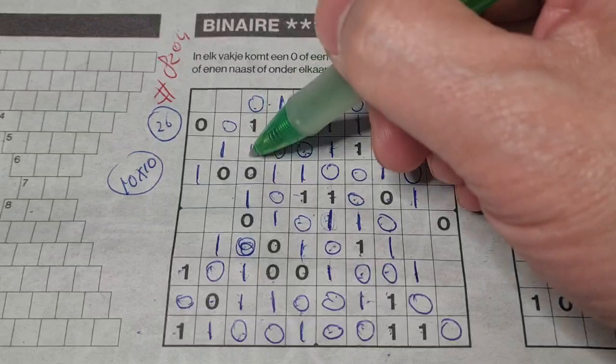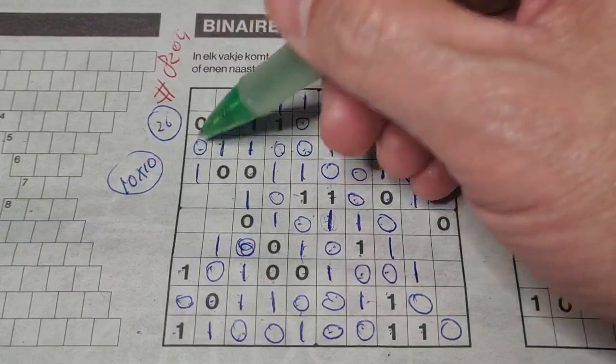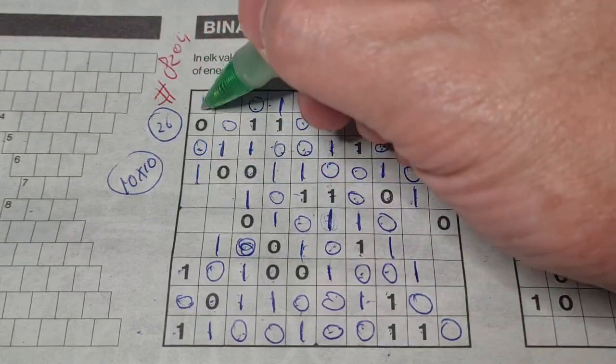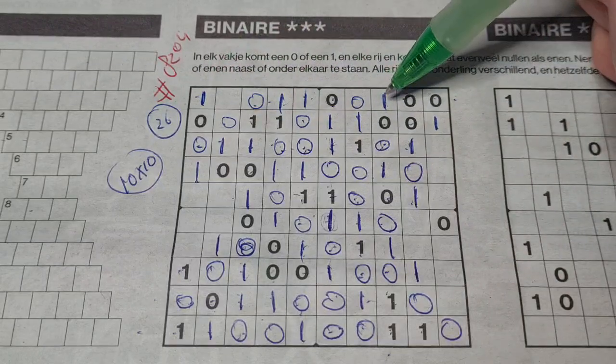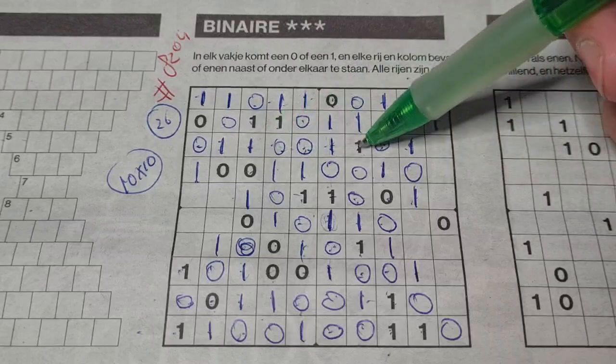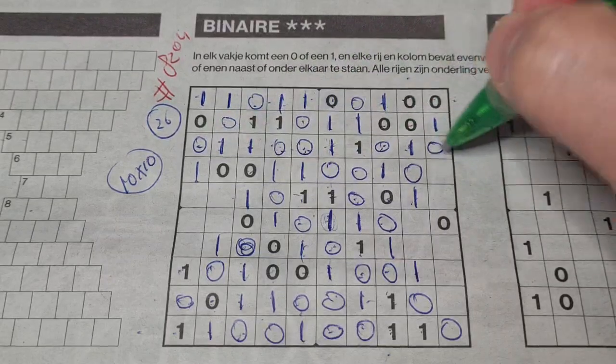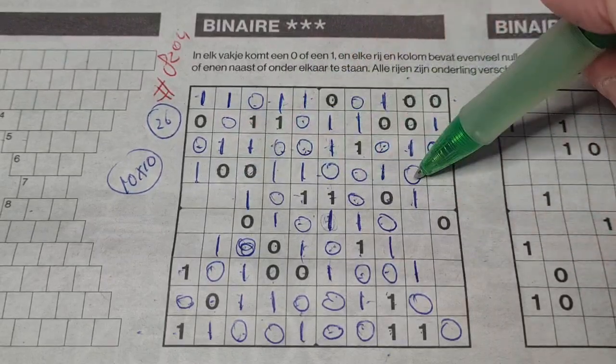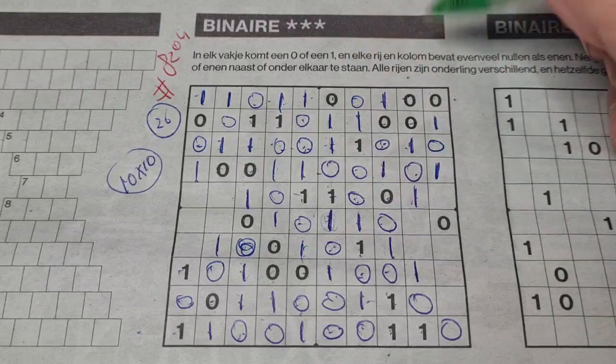Double O, here 1, there 1. Double 1, here no, there no. Double O, here 1, there 1. 1, 2, 3, 4, and this is number 5. 1, 2, 3, 4, 5 ones, so the rest are O's. 1, 2, 3, 4, 5 O's, so the rest are ones.